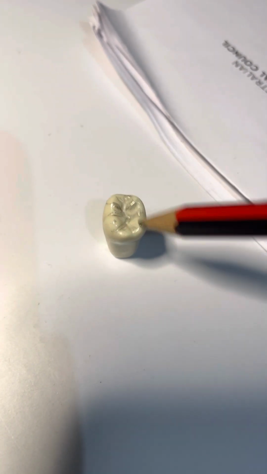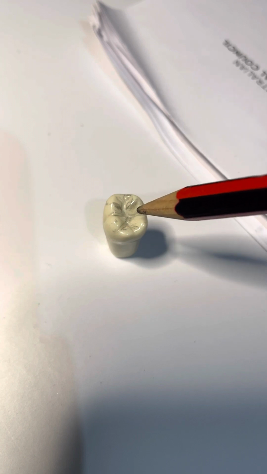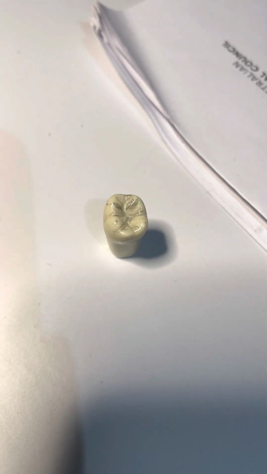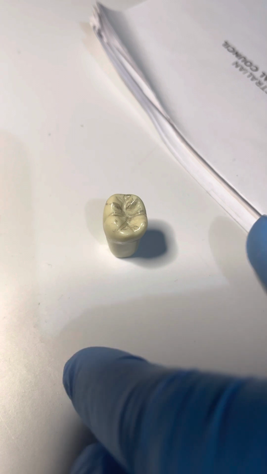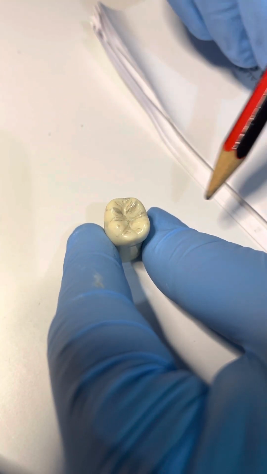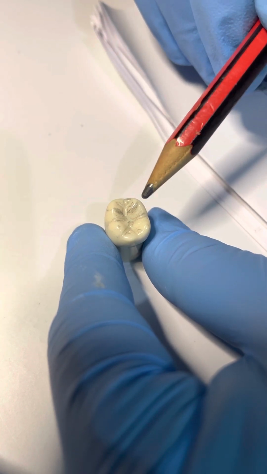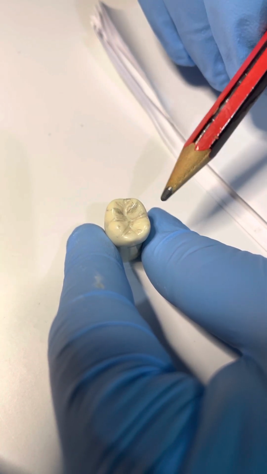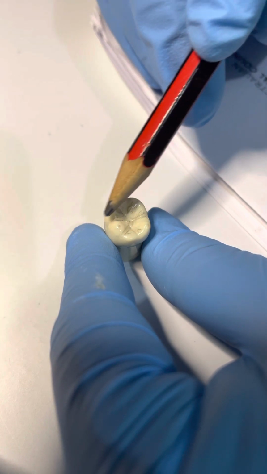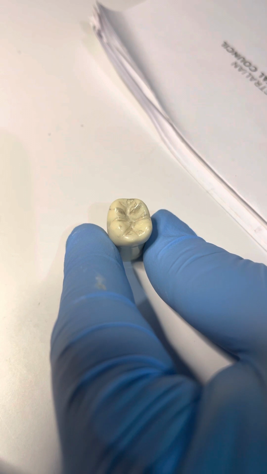So the tip of the distobuccal is actually visible. All other cusp tips are not visible, so they are overlapping one under another. When you are doing the anatomy, making the amalgam or composite, you have to make sure that the distobuccal cusp tip is showing, and all other cusp tips are not showing. They look like they are overlapping, one under another.